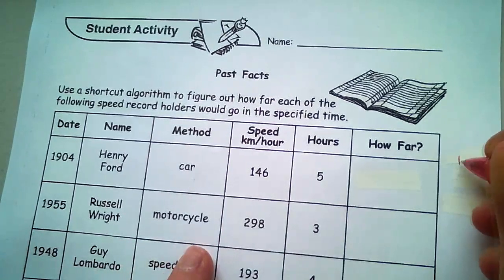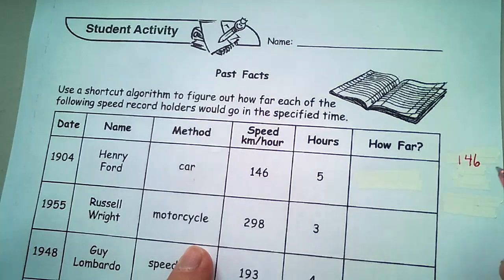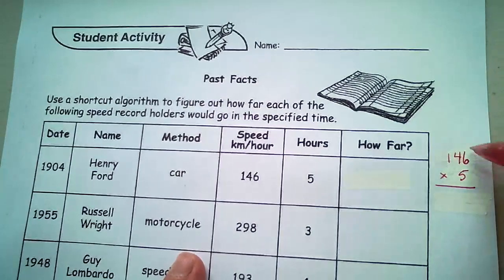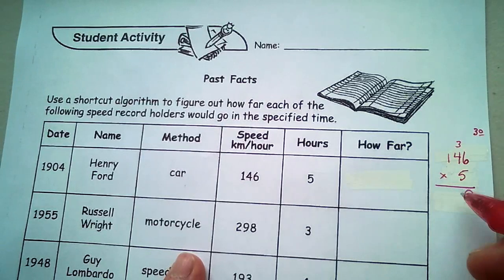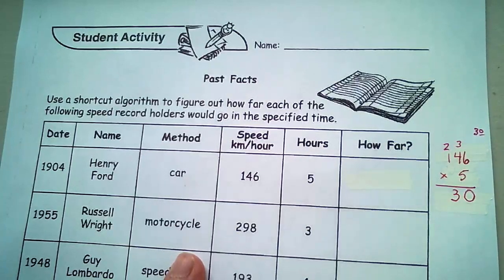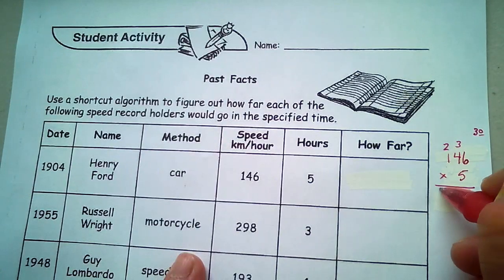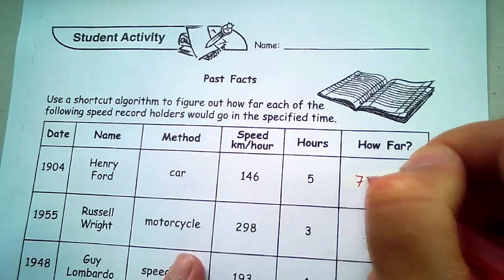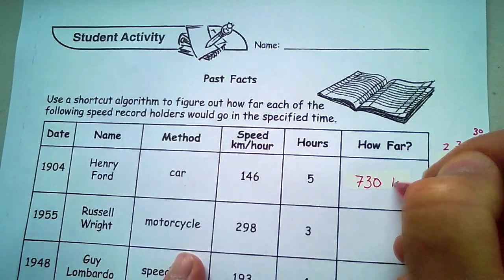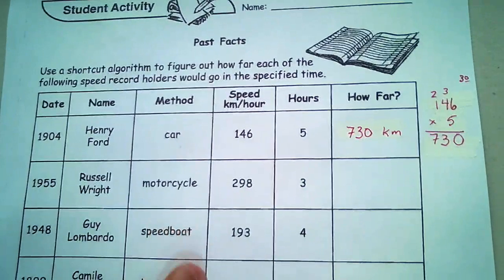And so we'd go over here and just do our short algorithm of 146 times 5. And you can just go ahead and try and keep your column straight. So 6 times 5, of course, is 30, right? And we know the 0 is in the ones column, and the 3 is going to be in the tens. And so 5 times 4 gives you 20, but then you're adding that 3. Don't forget that 3, which would give you 23, and the 3 stays and the 2 would go in the hundreds column, right? And our last question is 5 times 1, which is 5, and then you add the 2, which gives you 7. And so the answer is 730. And of course, the units, don't forget the units, is kilometers. And that's basically all we're doing here.